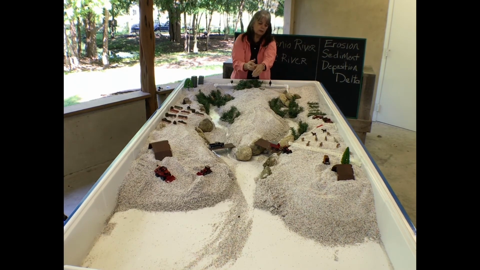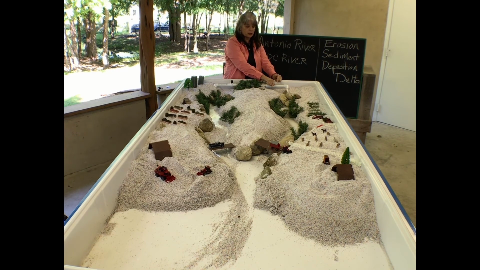Okay, all right, let's see what happens. So we're going to turn the Guadalupe River on again. Remember, the Guadalupe River begins up in Kerr County, which is 1,850 feet above sea level. So it's coming down the river pretty fast.